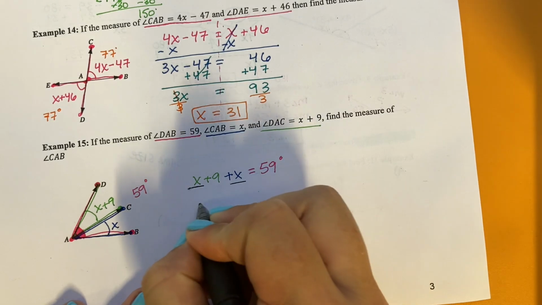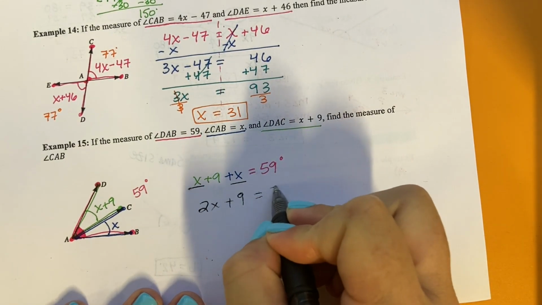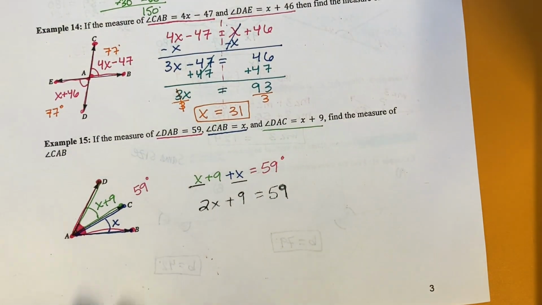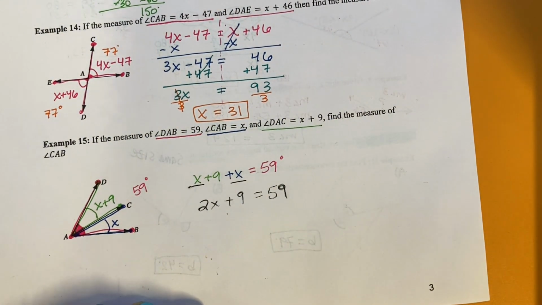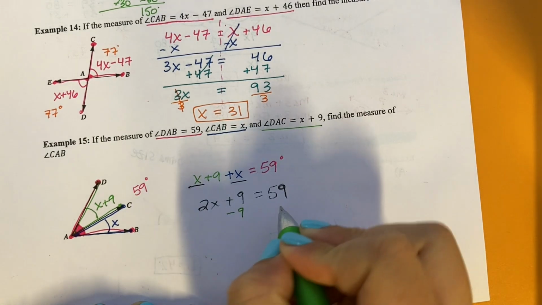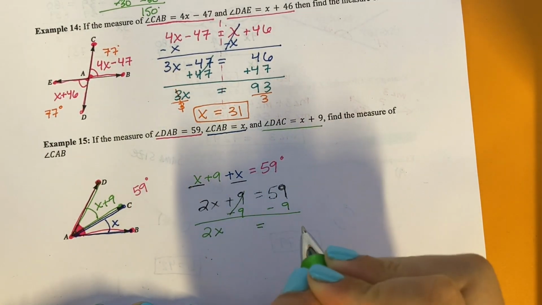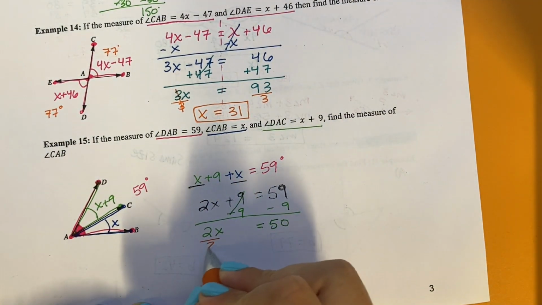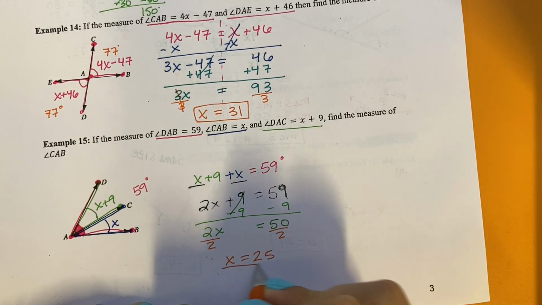That means there are 2 x's plus 9 equals 59. Let's see. Subtract the 9. 2x is alone and equals 50. Divide by 2. X equals 25.